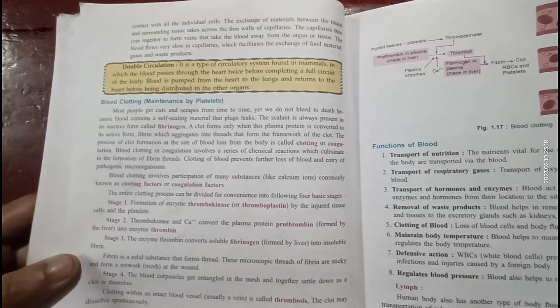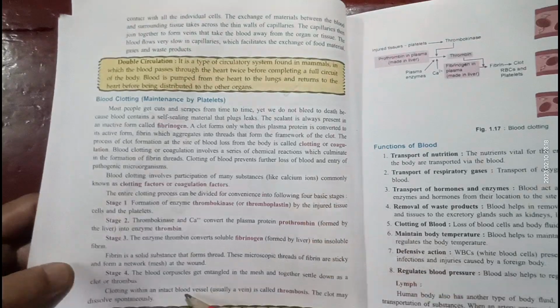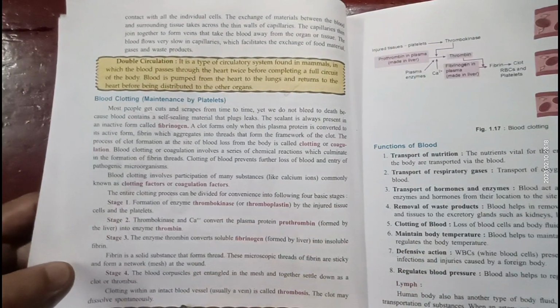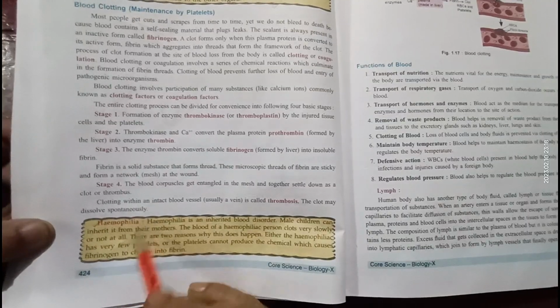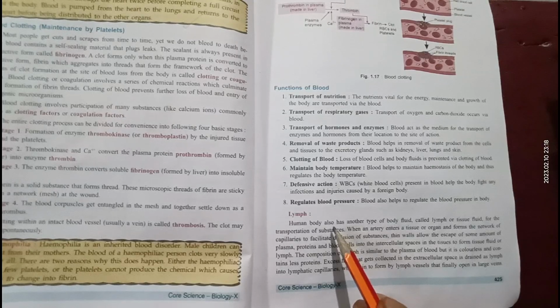From page number 424, what is double circulation? And this paragraph is important. The mechanism of blood clotting. Just go through this paragraph on hemophilia. From functions of blood, just remember 5 points.